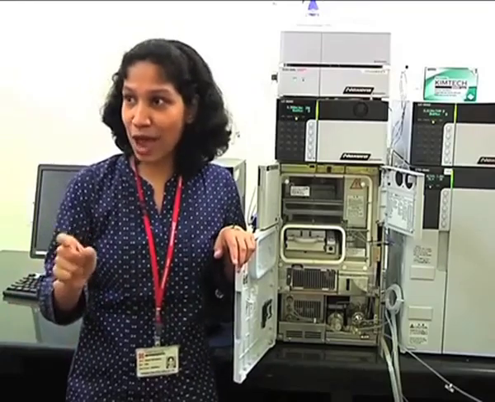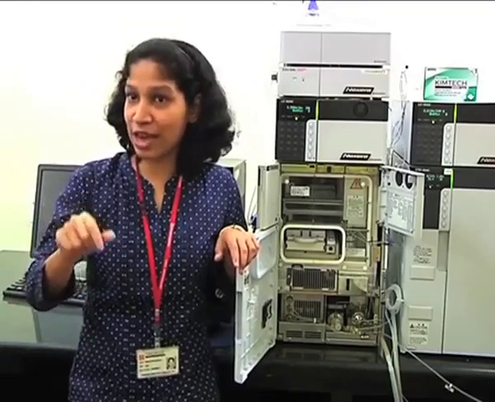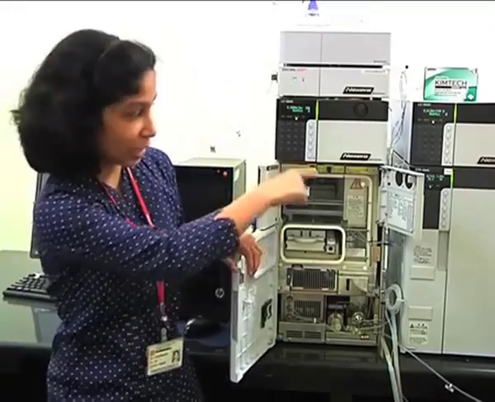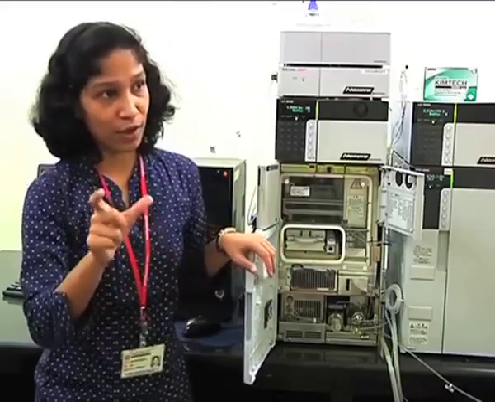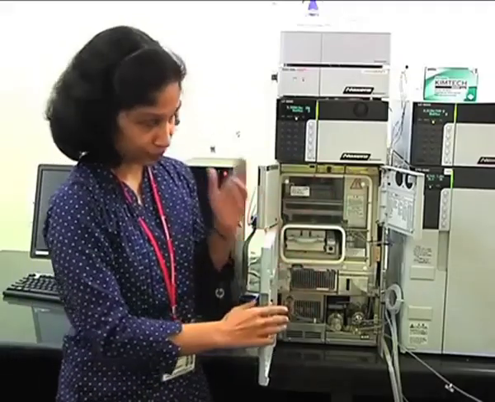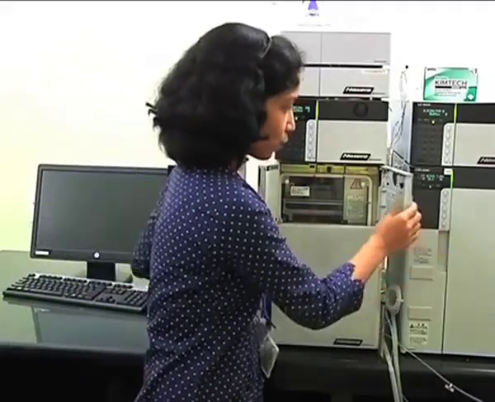In that case, you have to have an autosampler which can efficiently and quickly inject the sample, right? So that is why this can be coupled to the fast HPLC. This is a fast HPLC autosampler. Okay. Up to this part is clear? Fine. We will go to the column.